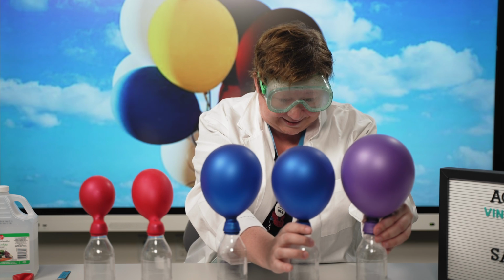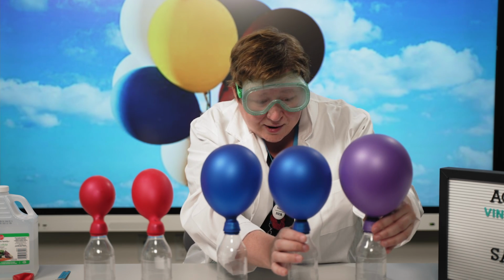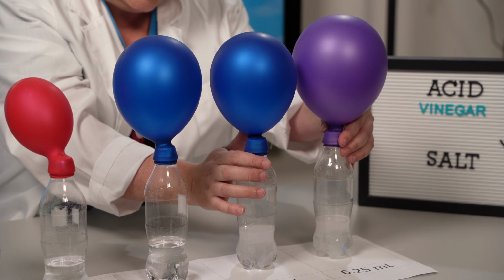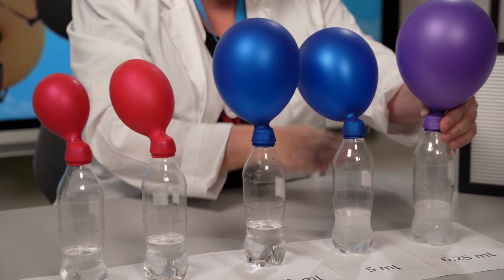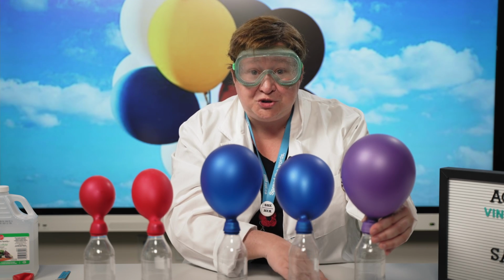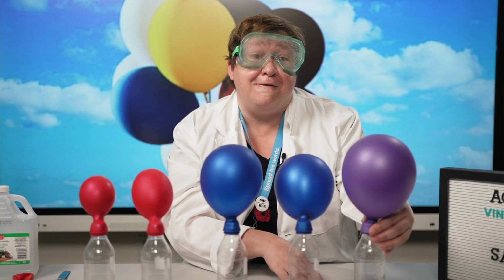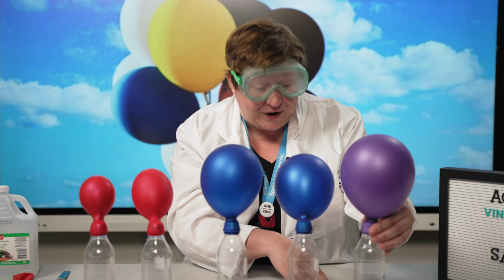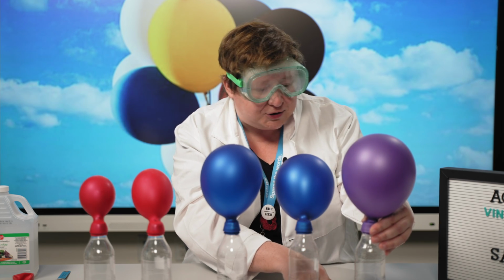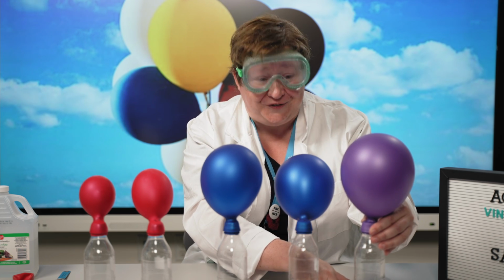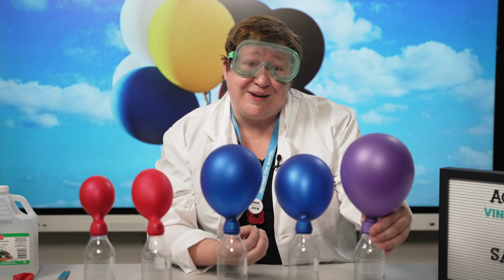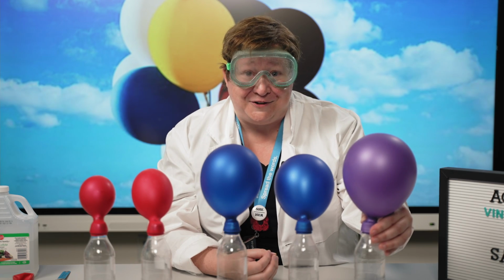And when I compare the size of the balloons, 6.25 milliliters is indeed the biggest balloon that we have. So we know that when it comes to the ratio of baking soda to vinegar, using 6.25 milliliters of baking soda to 100 milliliters of vinegar gives us the biggest reaction and the largest amount of gas.